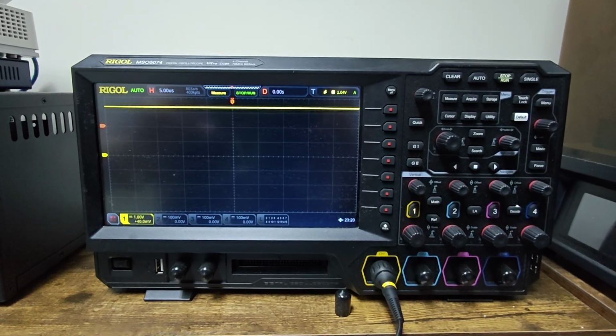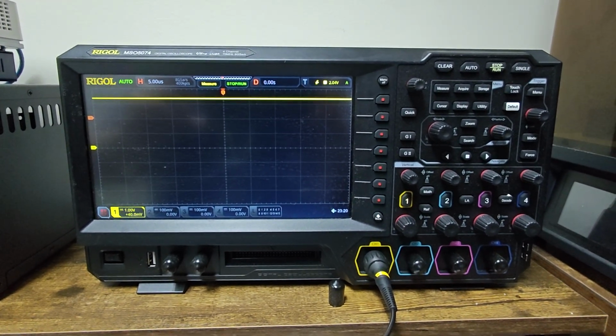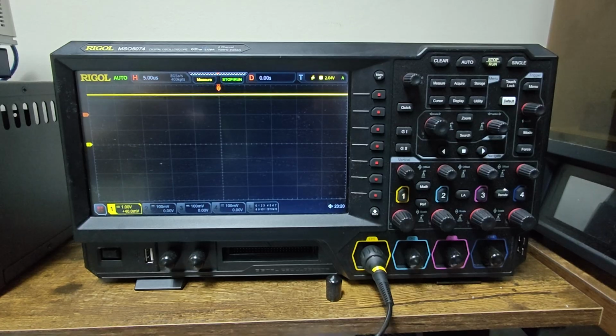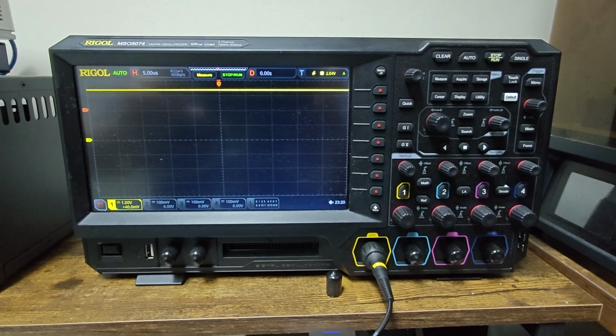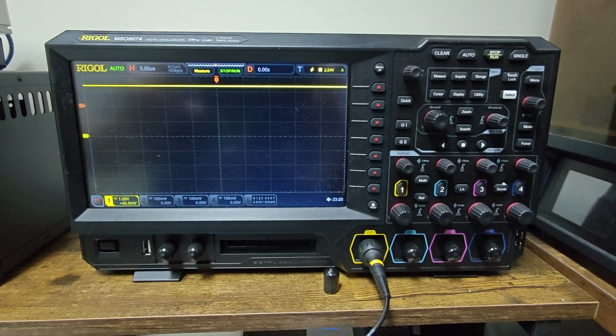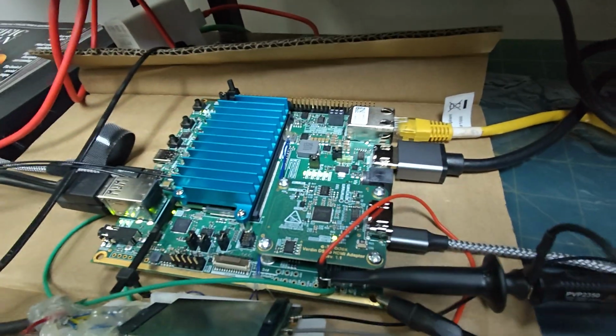Hi, so I'm going to do a quick video on how to use the Rigol Oscilloscope to do a trigger. This is useful if you're trying to capture something that doesn't happen very often. In my case, I'm doing some development with this Linux system on module.